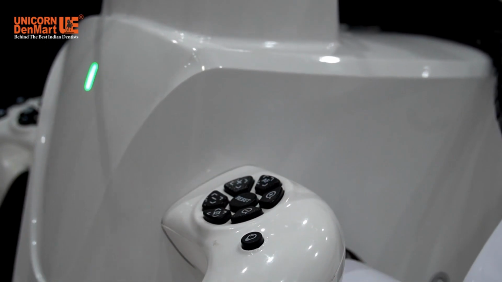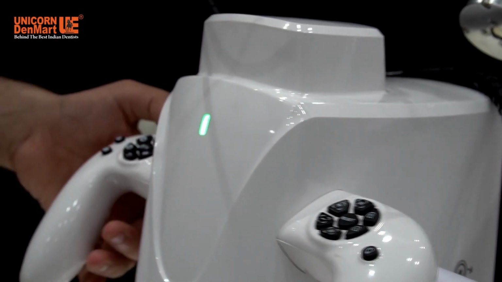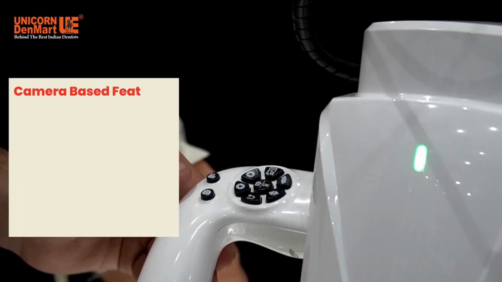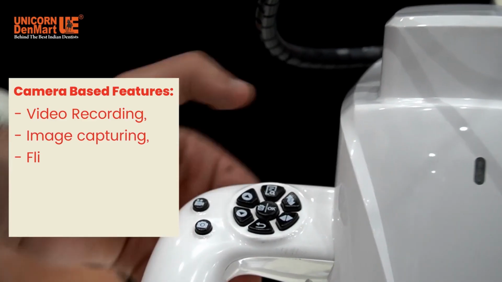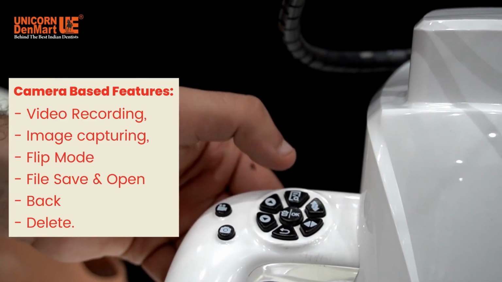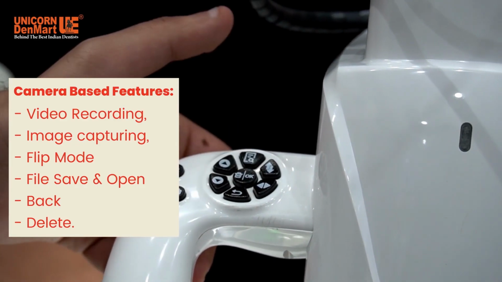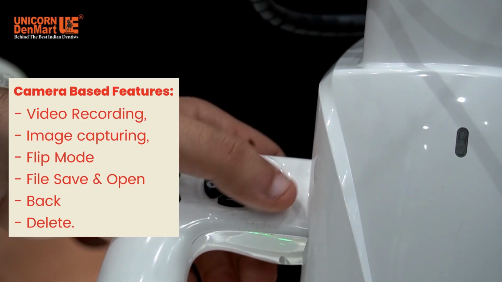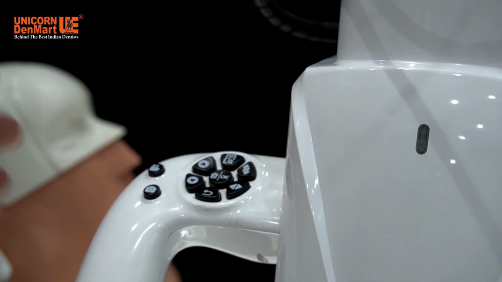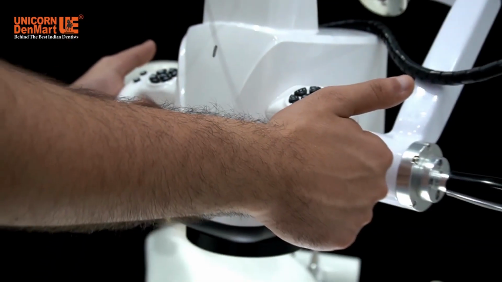Then on the left hand side, you will get all the camera based features. You can do video recording, image capturing, image flipping, right? You can do that too. If you want to save a file, move the file up and down and delete or press OK to save. You can do that too. If you want to go back, you can go back. You get all these functions in both armrests, in the operation handles.